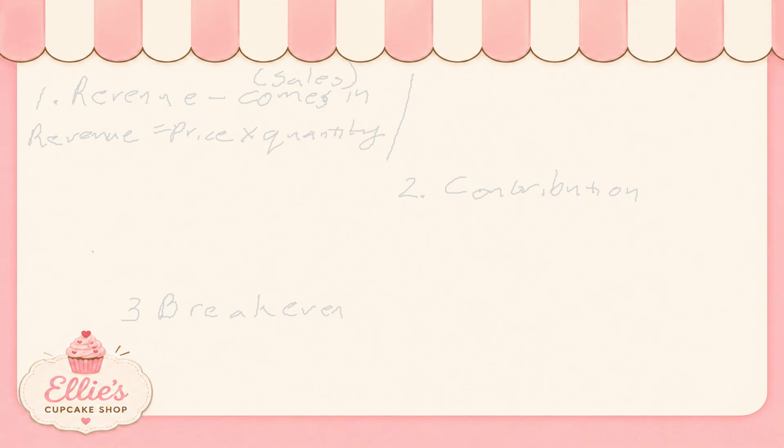Okay. So if Ellie sells 100 cupcakes, that's going to be my quantity, and she's charging £2 per cupcake, my revenue is going to be £200. Okay, so let's have a look at the costs, because we need to know if she's made a profit.